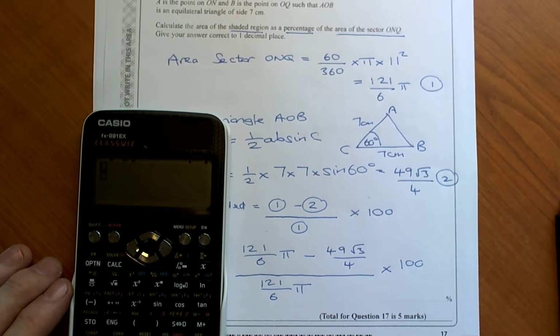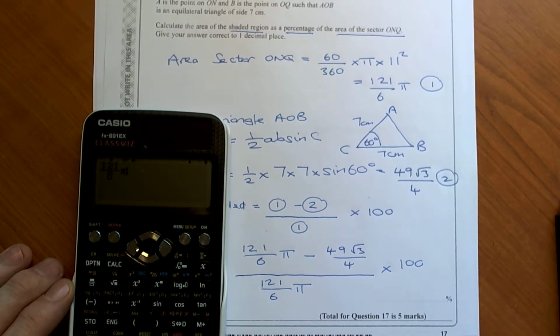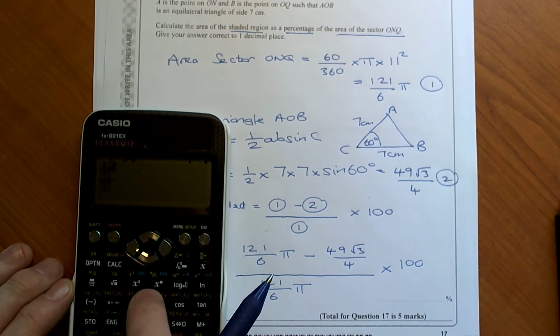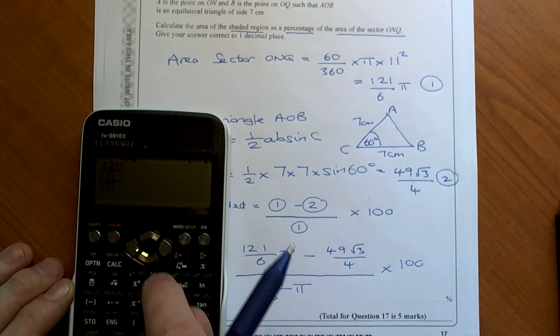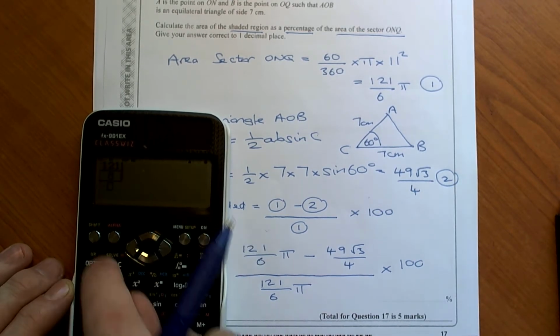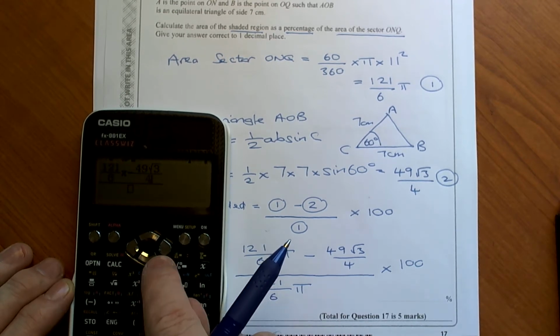So I'm going to get a fraction, 121 over 6 pi minus, well, let's start again because I'm going to need a fraction on the bottom as well. So I'm going to put a fraction line and a fraction up here. 121 over 6 pi minus fraction 49 root 3 over 4.